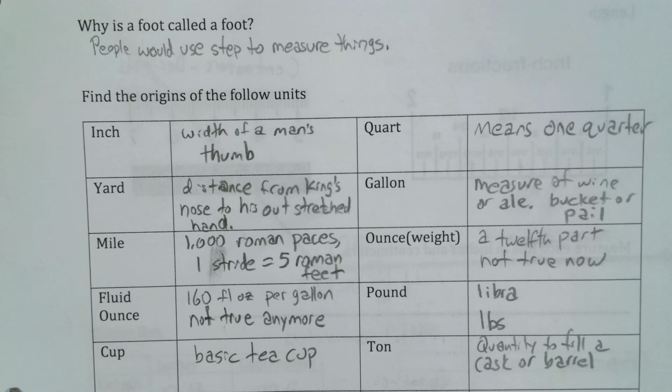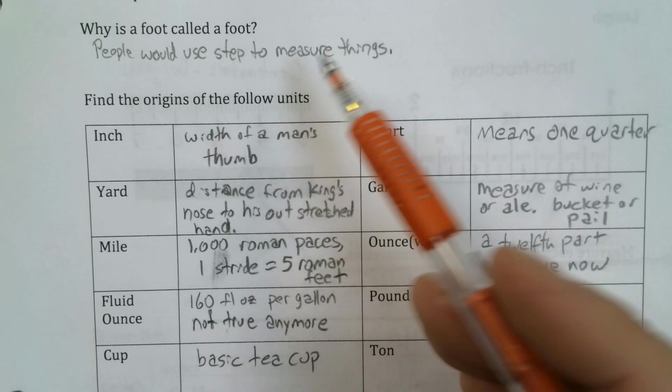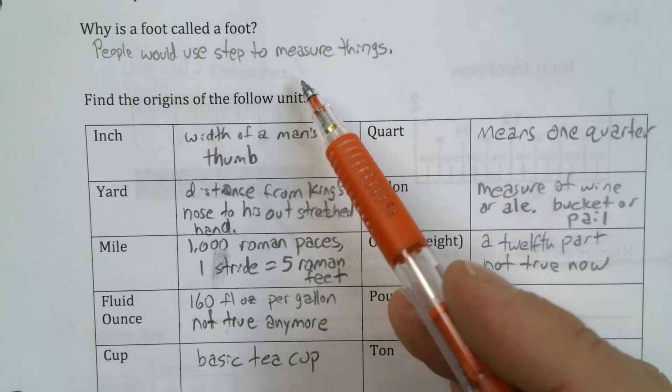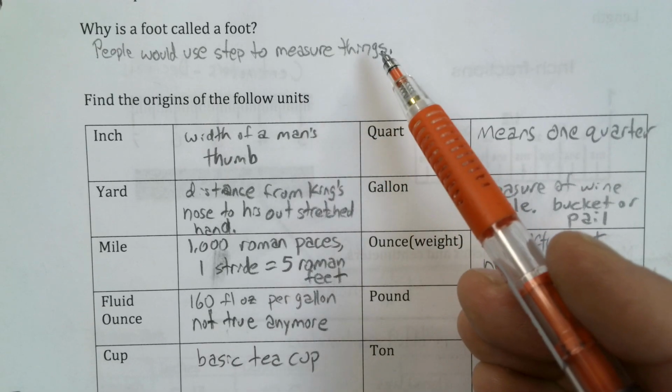And so they had to come up with a standard, and the standard the king came up with wound up being the king's foot. So they'd measure the king's foot and then have pieces of wood or sticks or whatever that were measured that long, and that would be the standard that you'd carry around to do the measurements. And so that's why it was called a foot, because they literally used a person's foot to measure things.